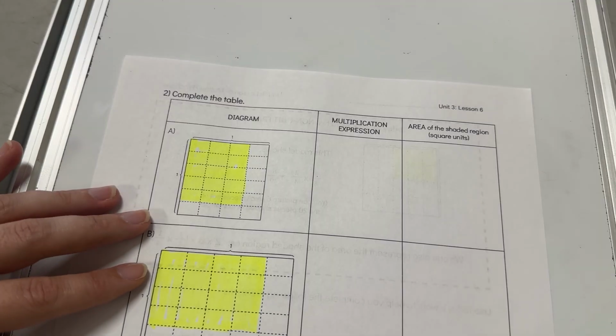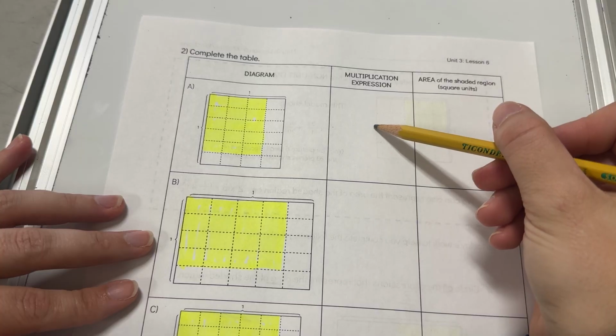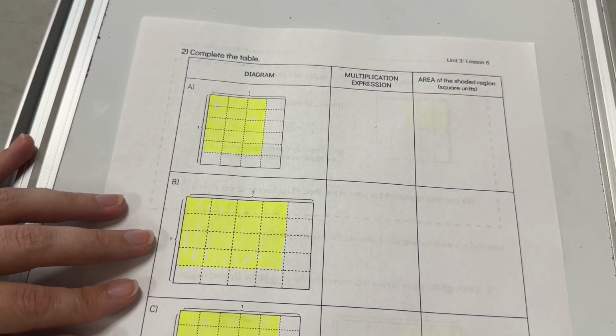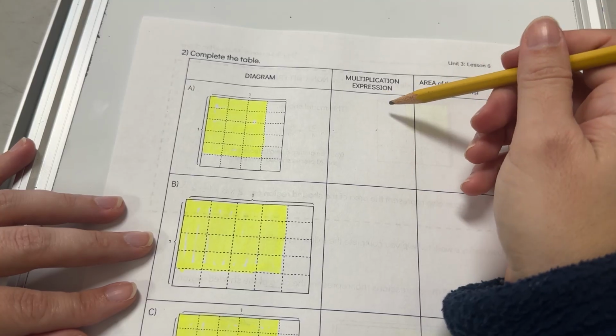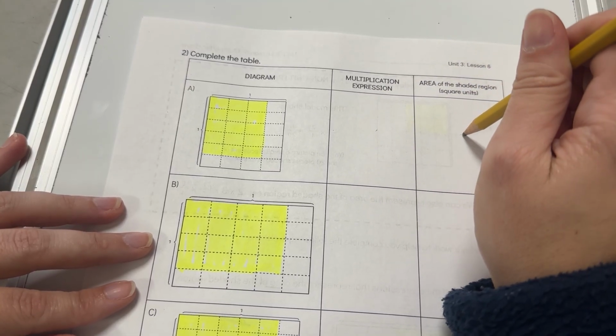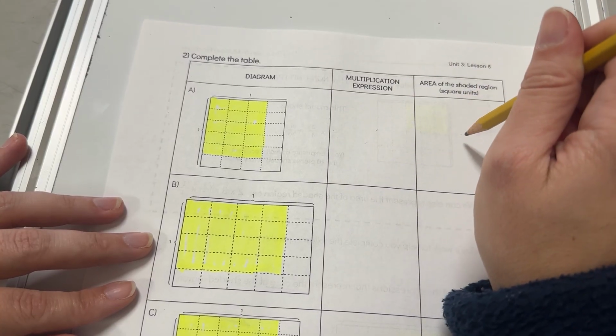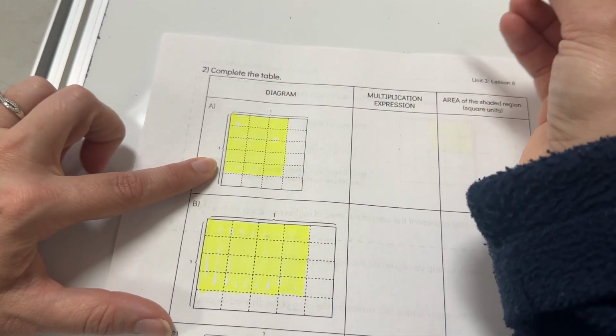On to the back. I have a couple of pictures here, and for all of them, I'm going to write out an expression and then write out the area. An expression is like an equation without an equal sign, so I'm not even going to solve it here. I'm literally just going to put the answer over here, breaking it into 2 pieces. In order to write my multiplication expression, though, I need to find length and width.